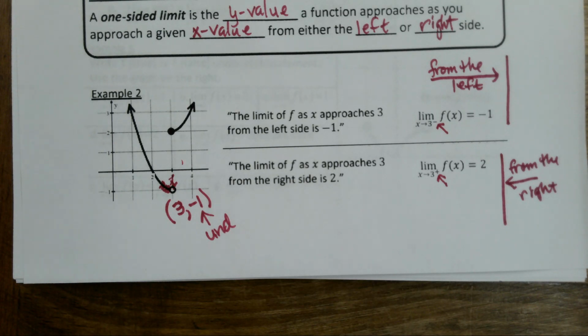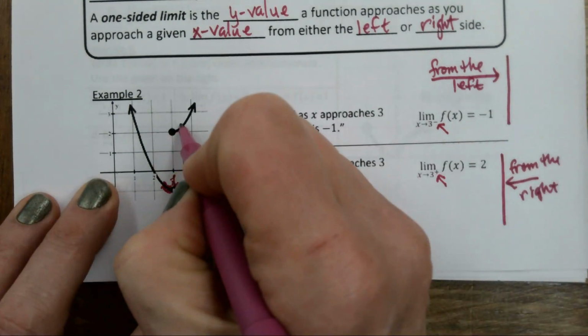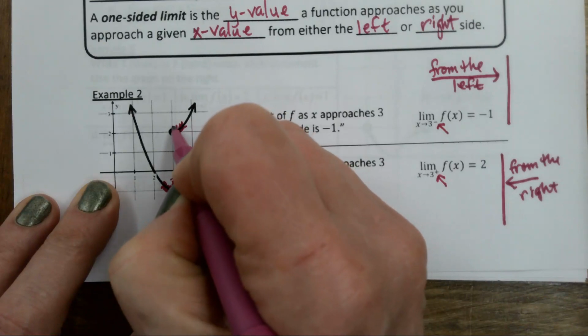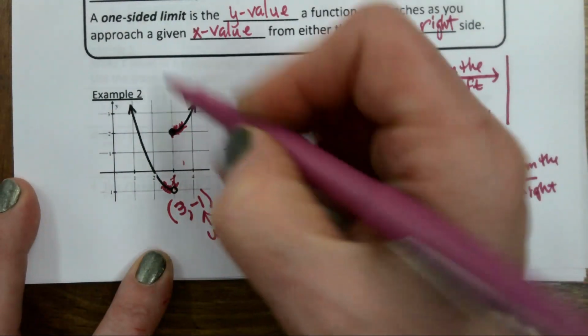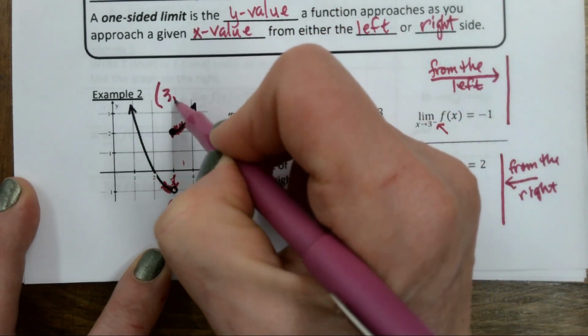And again, I'm getting sufficiently close to 3. So I jump to the right a little bit of 3 and then head back towards 3. Where am I headed? I'm headed to this point right here, which is the point (3, 2).